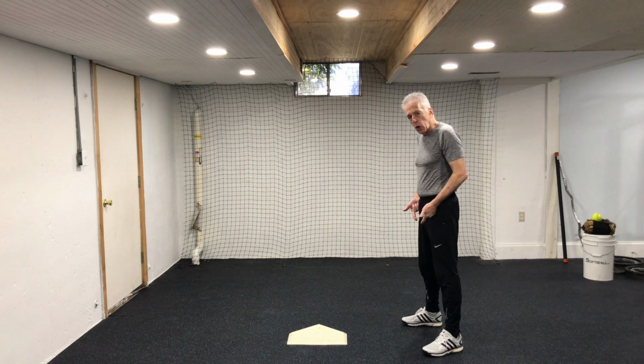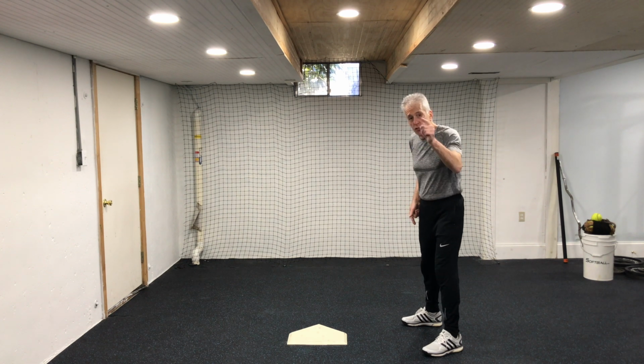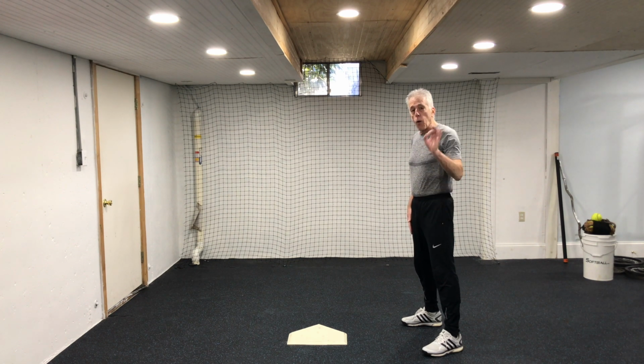So as a catcher, I'm going to look where that hitter is setting up, because that hitter's telling me a story. Where do I want this pitch? Where do I not want this pitch? And then the catcher will call the appropriate pitch.